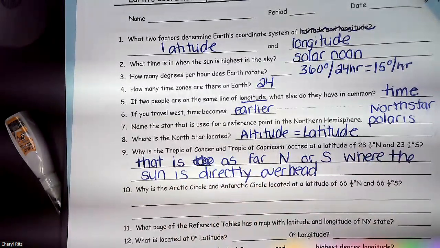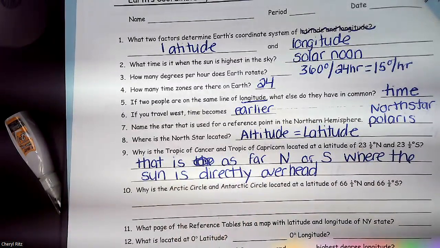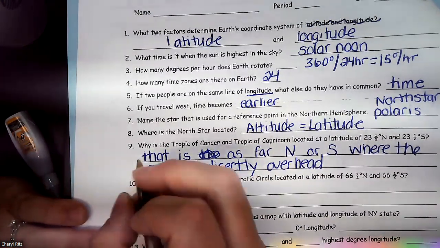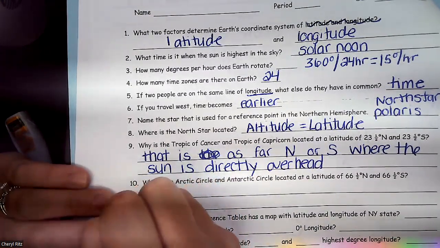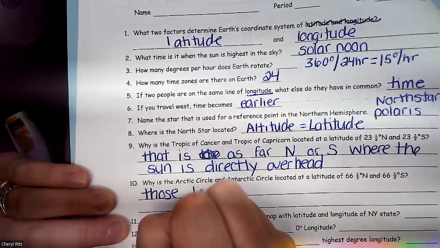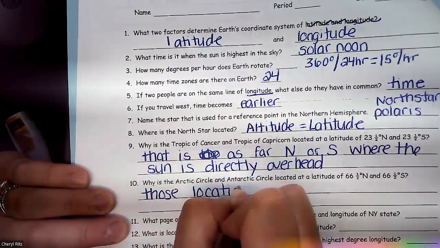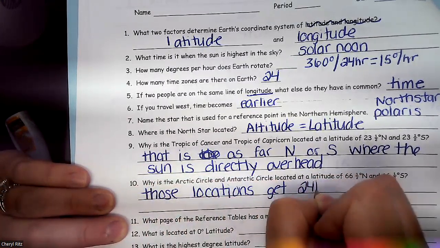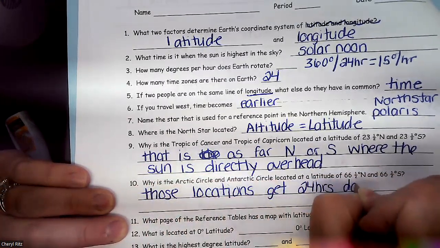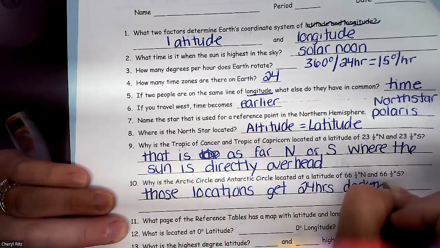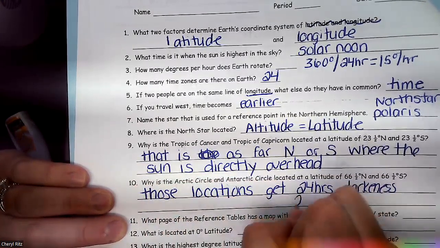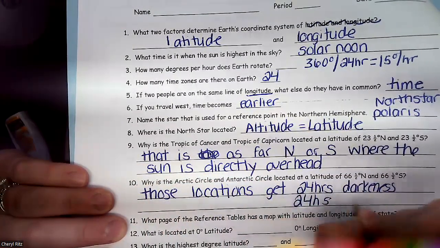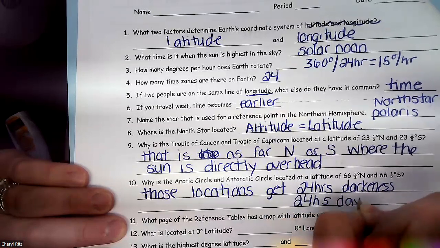And why is the Arctic Circle and Antarctic Circle located at 66.5 degrees north and south? That's because those locations get 24 hours of darkness in the winter and 24 hours of daylight in the summer.